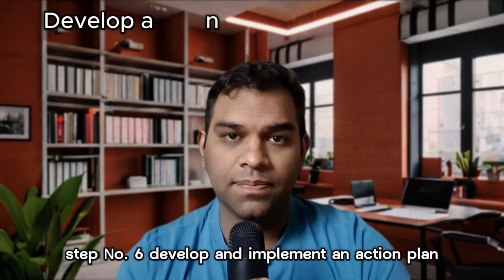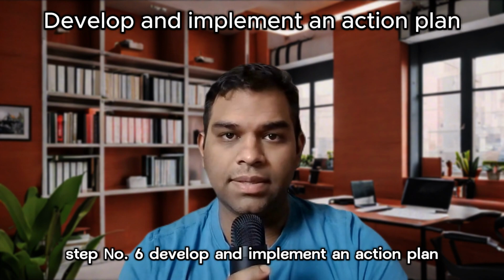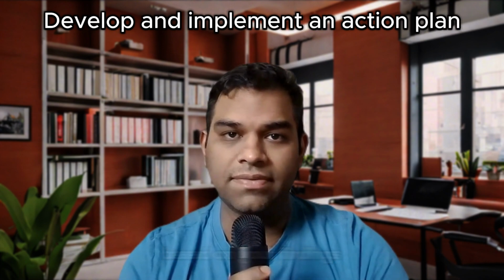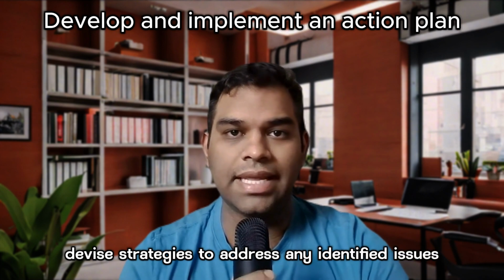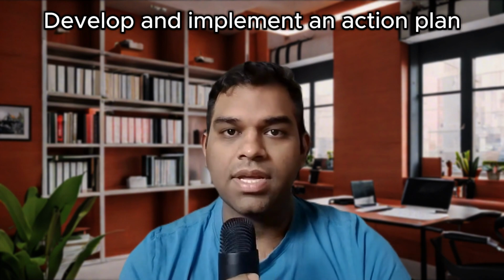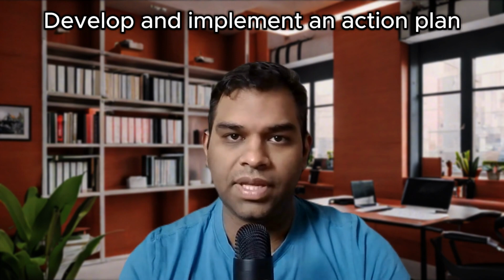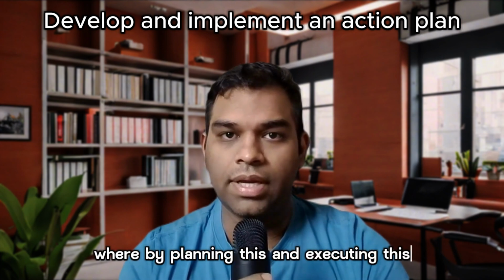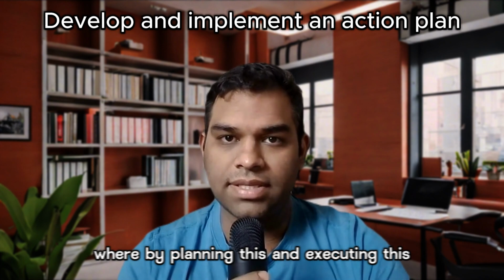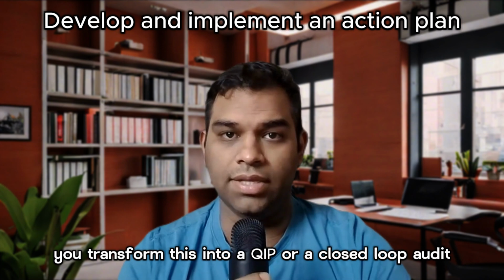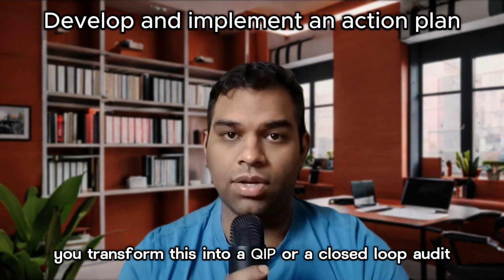Step number 6. Develop and implement an action plan. Based on your findings, devise strategies to address any identified issues. This will include an action plan which you will plan and propose. This is a crucial step where by planning this and executing this and by performing another audit down the line, you transform this into a QIP or a closed loop audit.